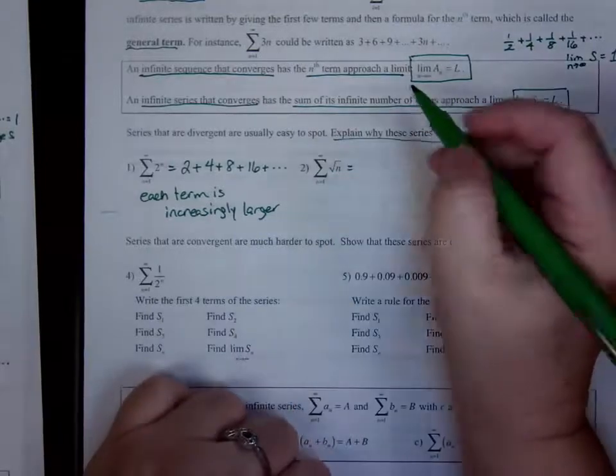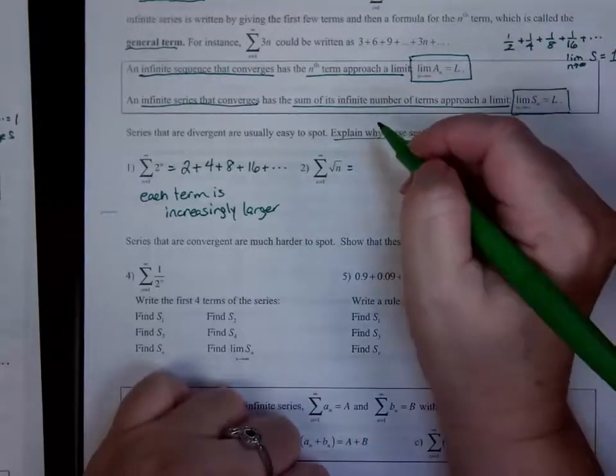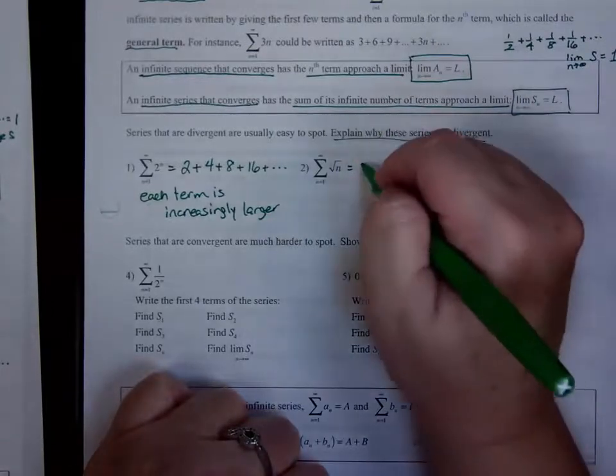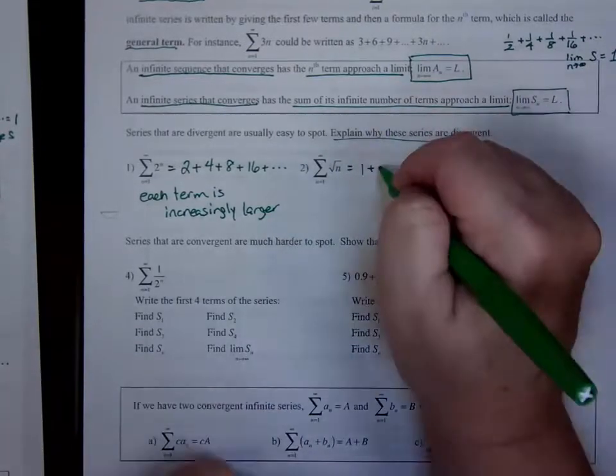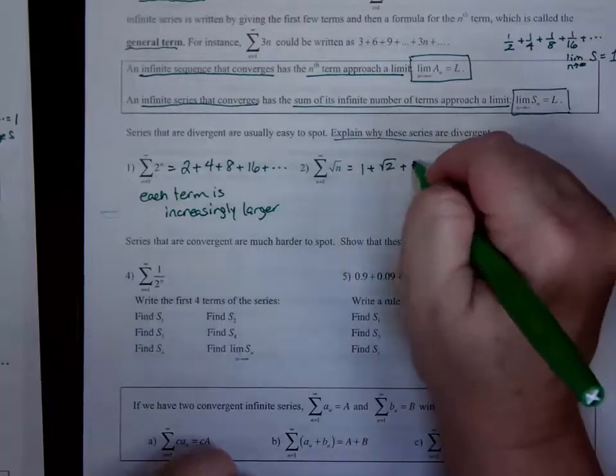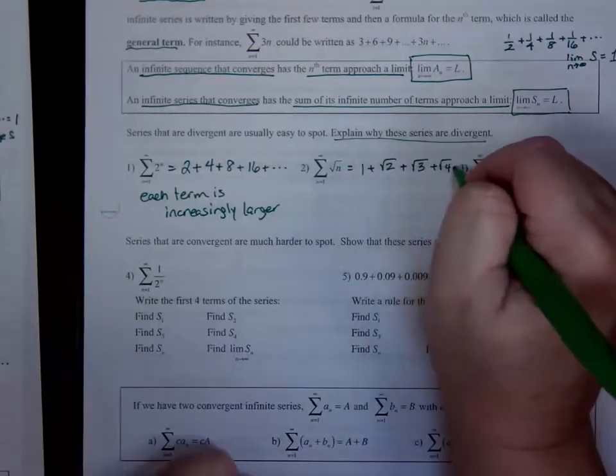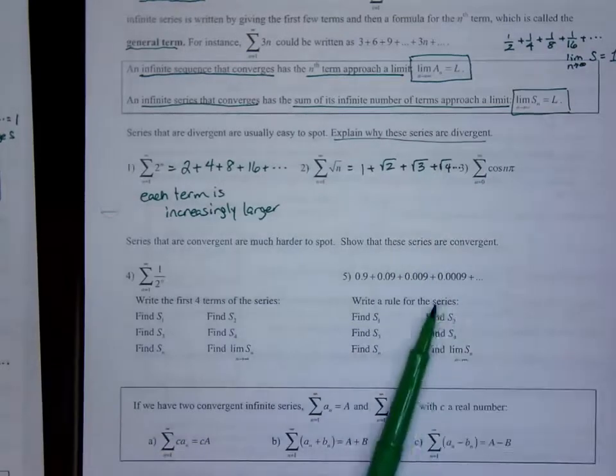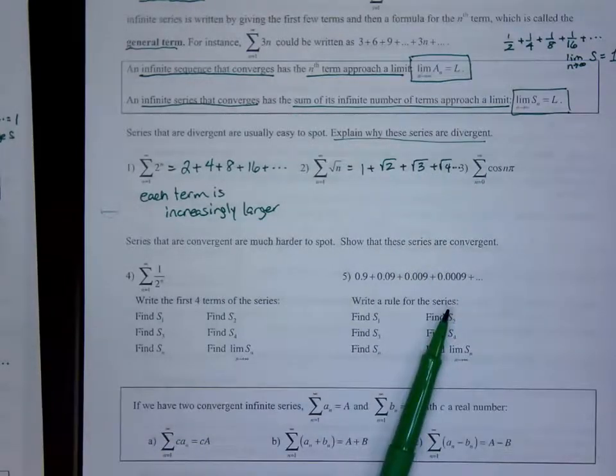Now let's look at the next one. Let's write out the first few terms of this sequence. If I plug in a 1 for n, what is the first term going to be? 1. What's the second term? Square root of 2, and then square root of 3, square root of 4, and so on. Okay? Are each of those terms increasingly larger? Is the square root of 2 bigger than the square root of 1? Yeah. Is the square root of 3 bigger than the square root of 2? Yes. So these are getting bigger, not as fast as the other one, but they are getting bigger.